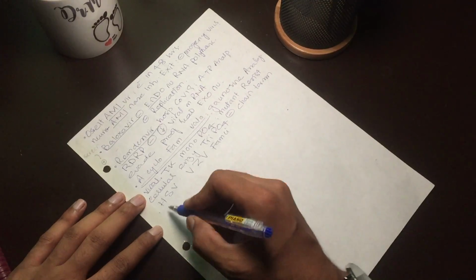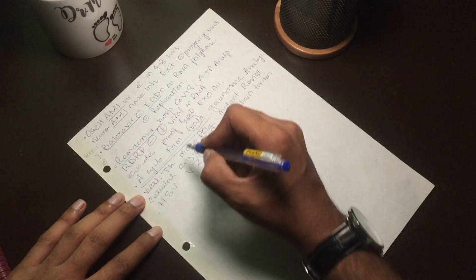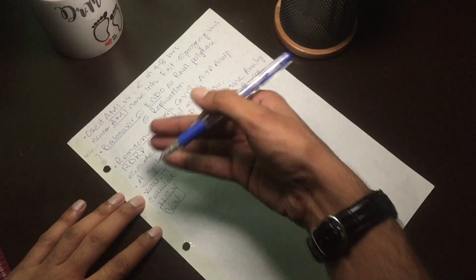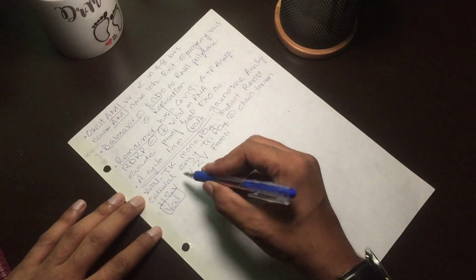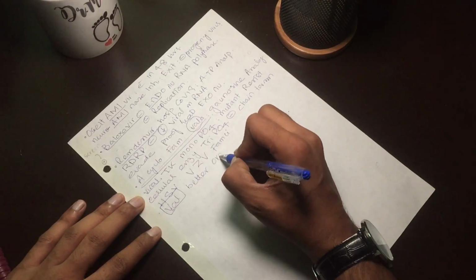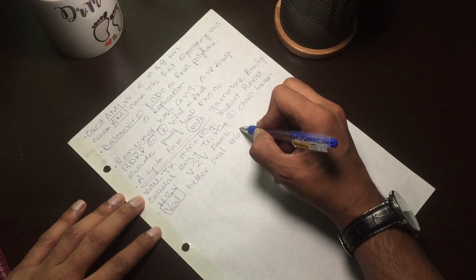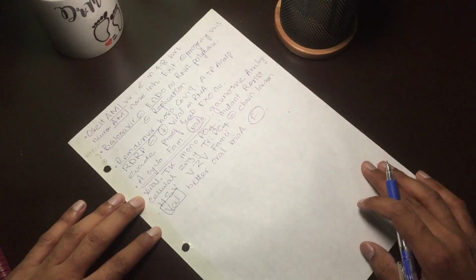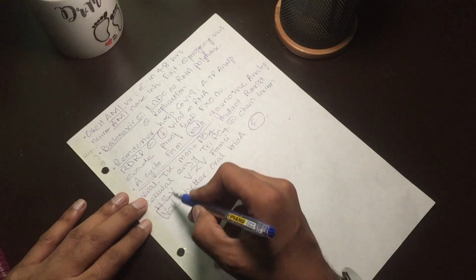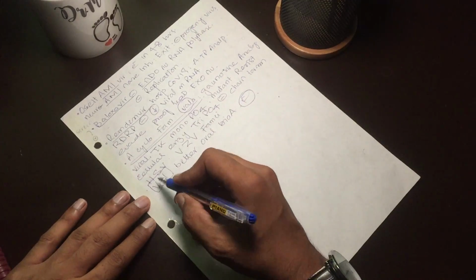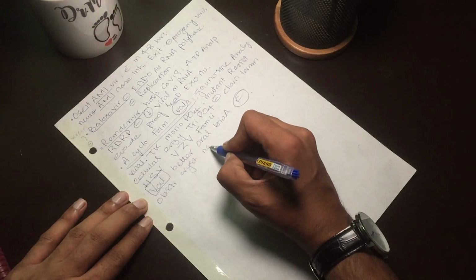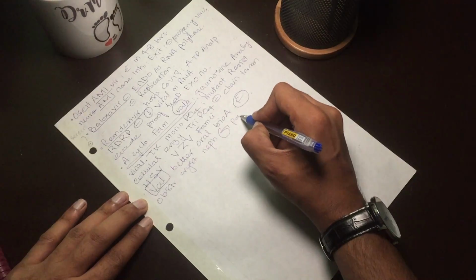Whenever a medication has a val component, like valacyclovir or valganciclovir, the val makes it better, orally bioavailable. The side effect of these medications is that they can cause obstructive crystalline nephropathy.